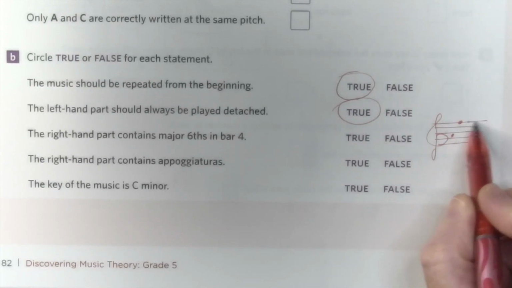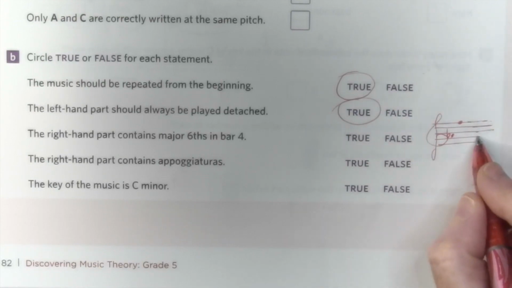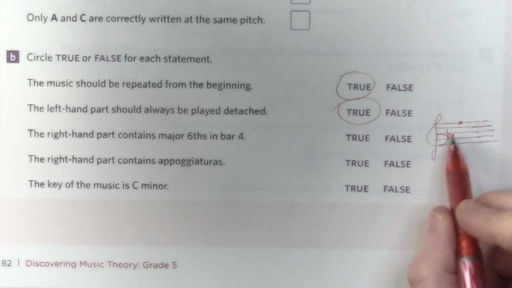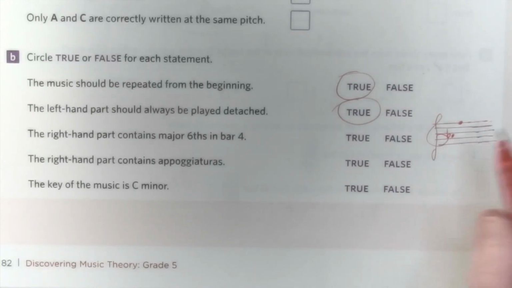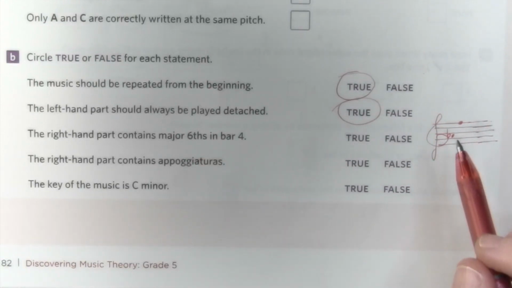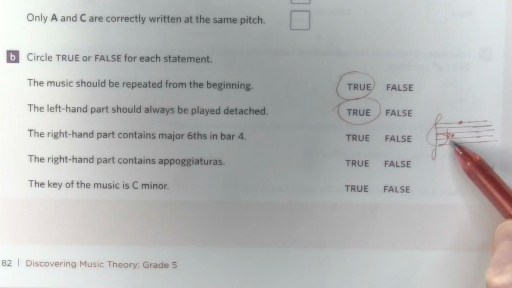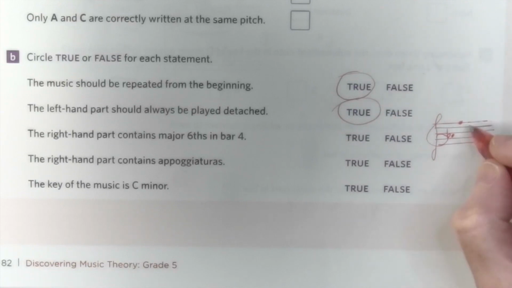If we want to find La flat, and know whether it's major or minor, this is a sixth, so that part is correct. Let's see if this is a major sixth. So we need to flip it over. Fa, La flat. Fa becomes Fa La flat.